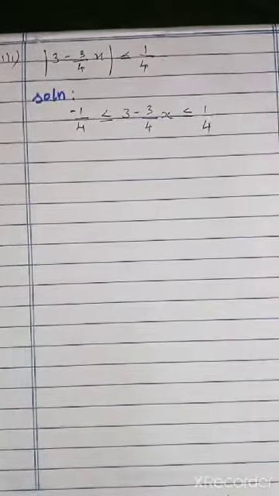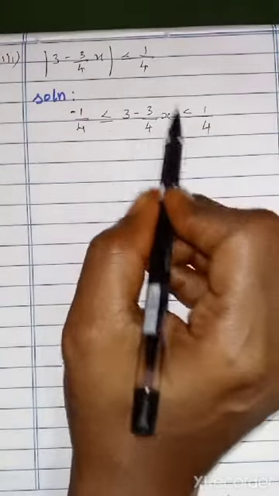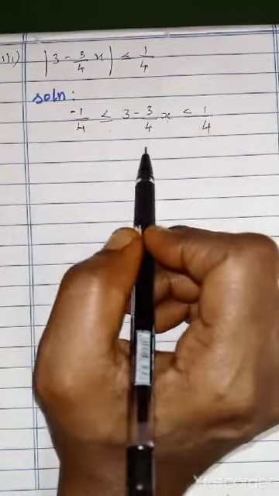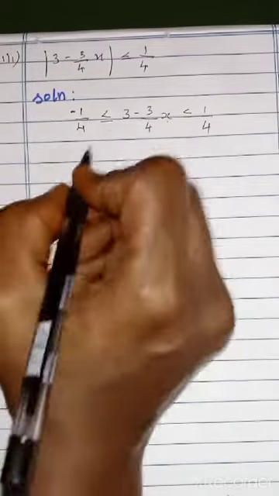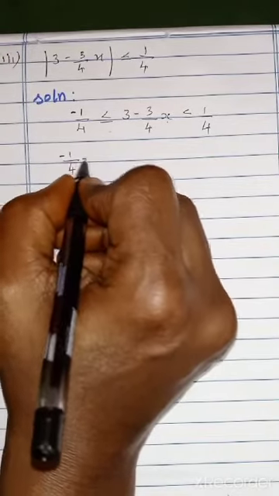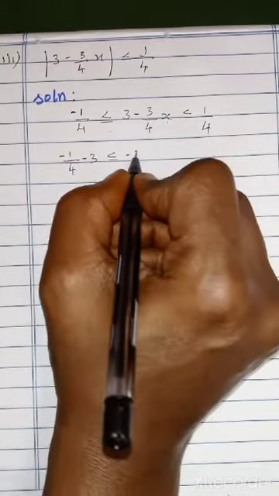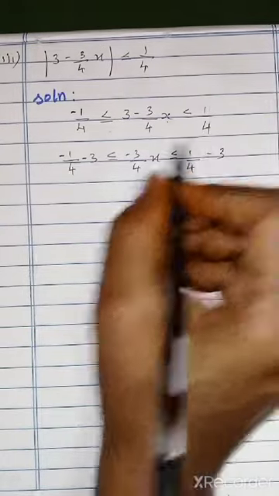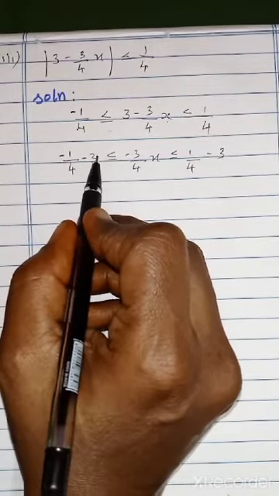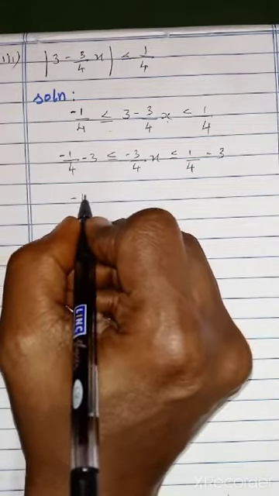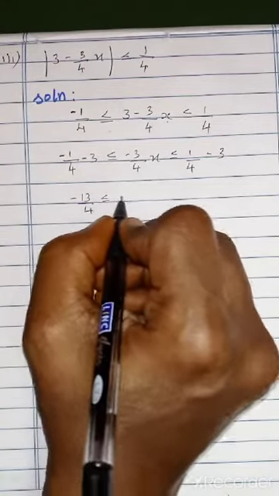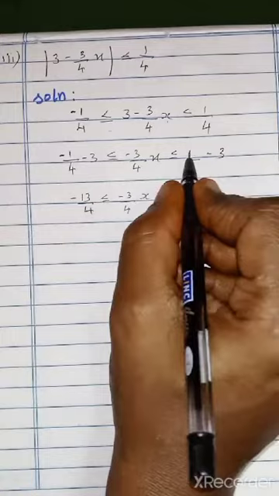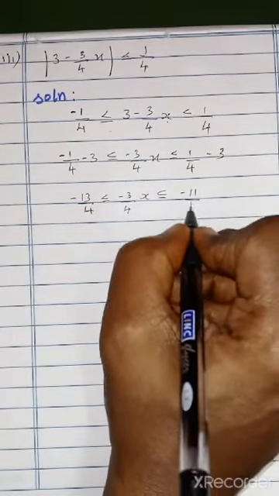Now in your center we have to keep x only, and take all remaining terms to either side. First we can take this 3 to that side, so this will become 1 by 4 minus 3, less than or equal to minus 3 by 4 x, less than or equal to 1 by 4 minus 3. And taking LCM, 4 3s are 12, 12 minus 1 is 13, so minus 13 by 4 less than or equal to minus 3 by 4 of x less than or equal to 4 3s are 12, 1 minus 12 is minus 11 by 4.